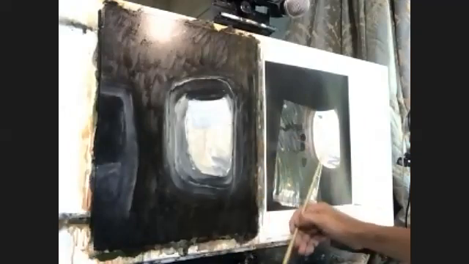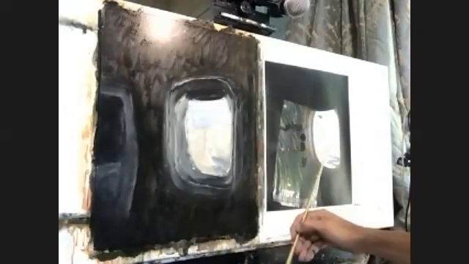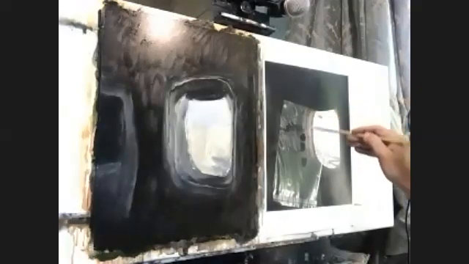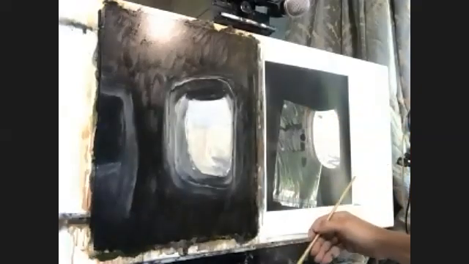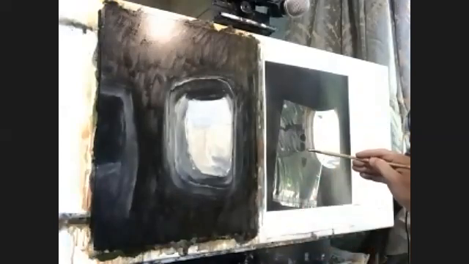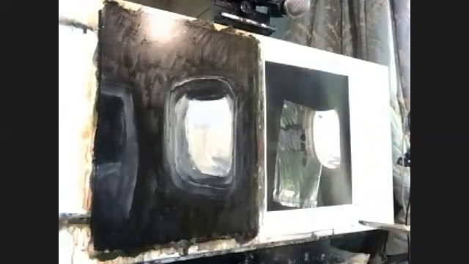So I'm going to bring some raw umber because it's a little bit warmer. Okay, I'm getting closer. I think that's good. So if I want to make it warmer, maybe some yellow ochre, and I got it.